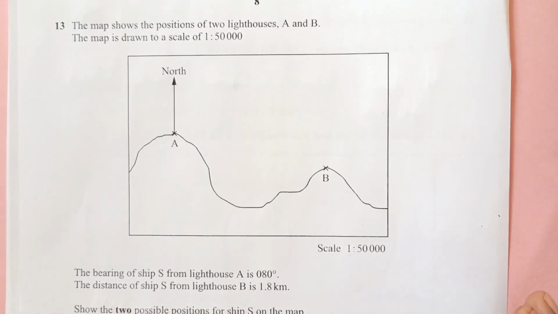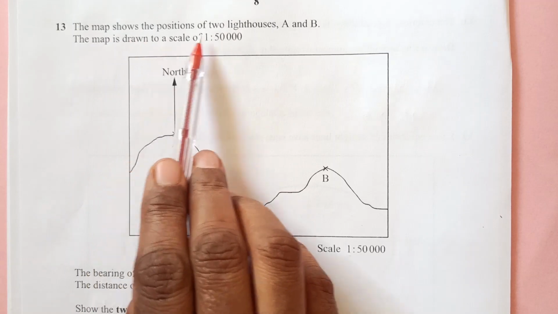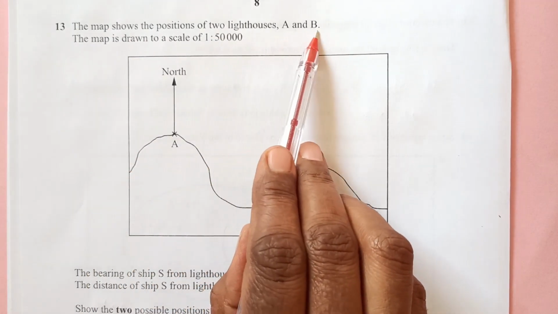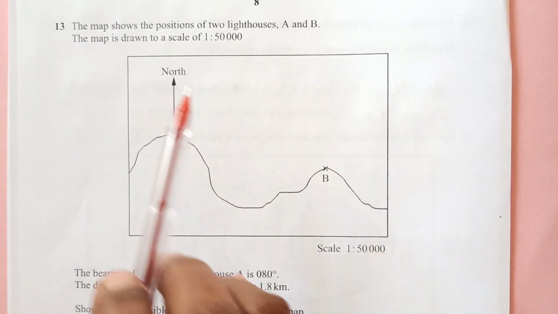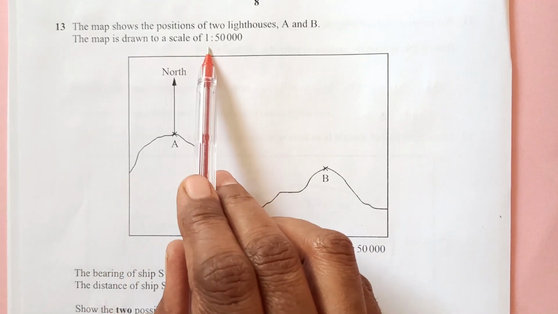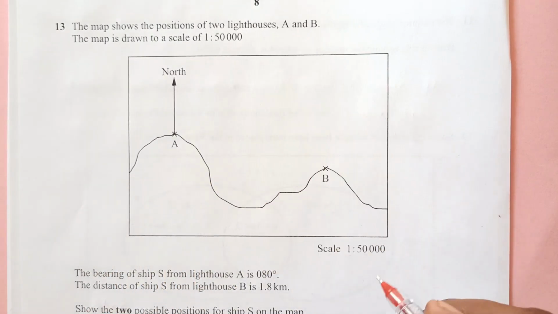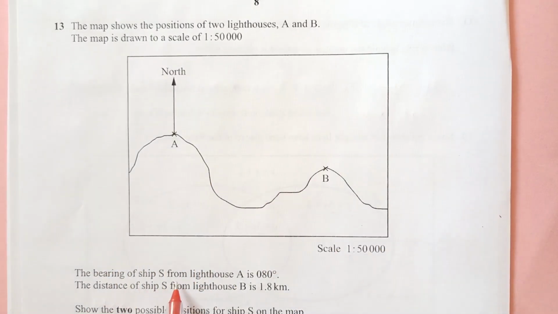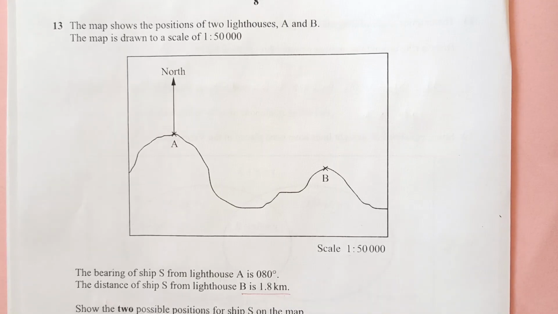So we have number 13 here. The map shows the position of 2 lighthouses A and B. Here we have A and B. The map is drawn to scale 1 to 50,000. The bearing of ship S from lighthouse A is 80 degrees. The distance of the ship S from the lighthouse is this one. So first of all, we need to find out the scale. Scale is 1 to 50,000, right?